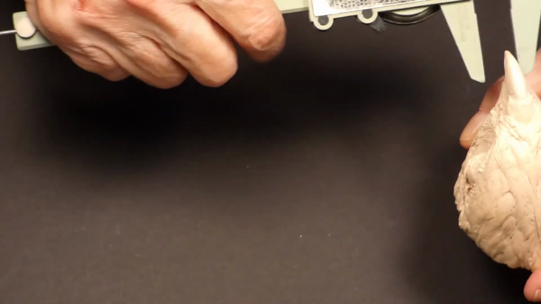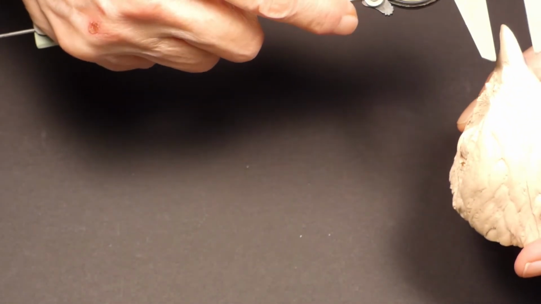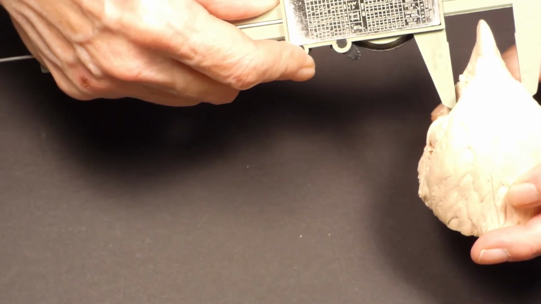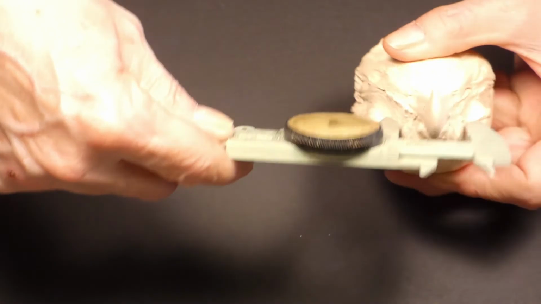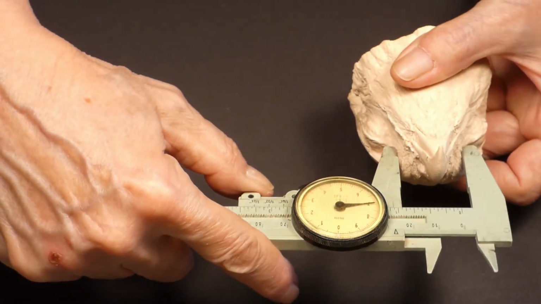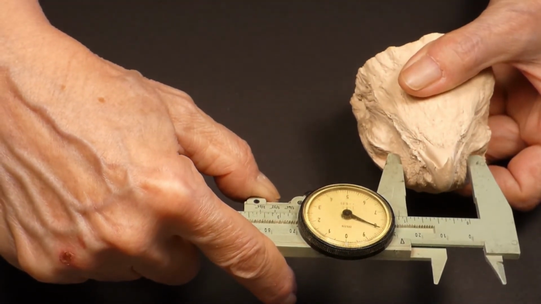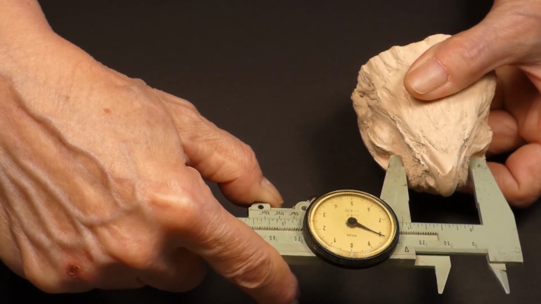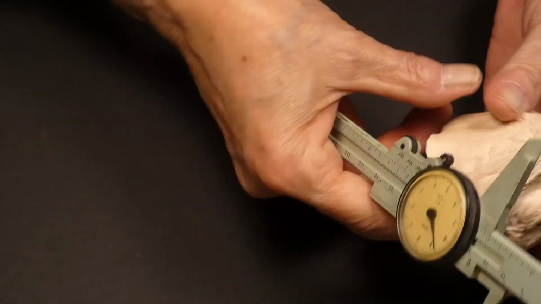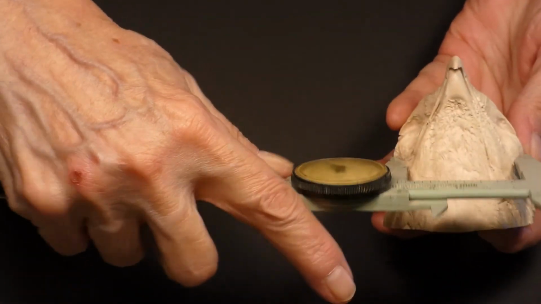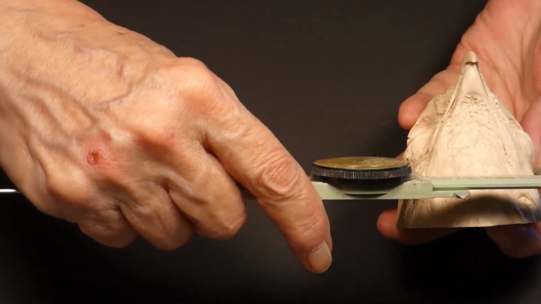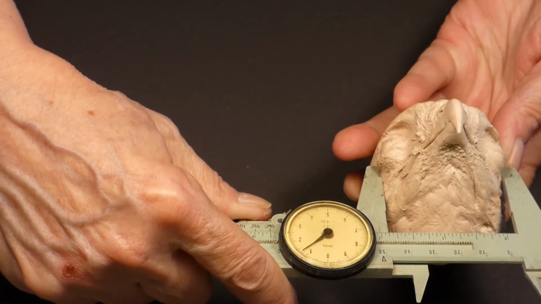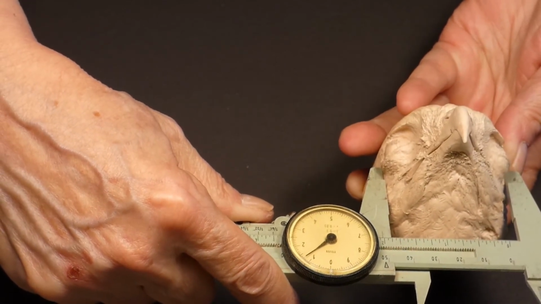The width just behind the beak and in front of the eyes, another important measurement, is 28.2. And again, we'll do the behind the eyes. It's 51.2.